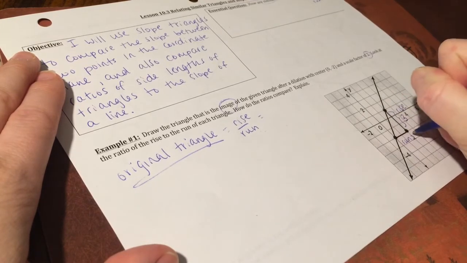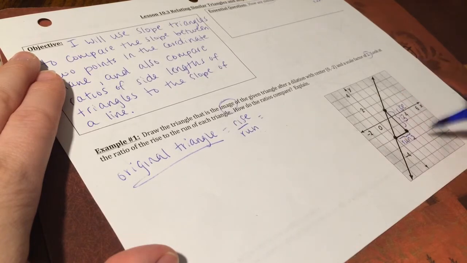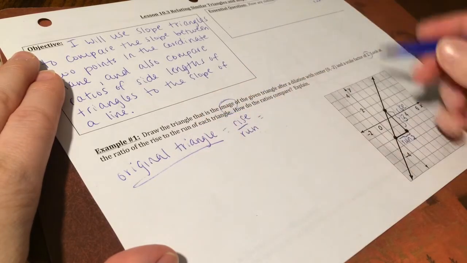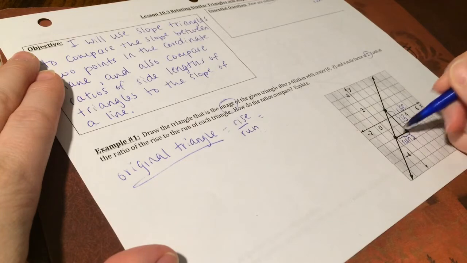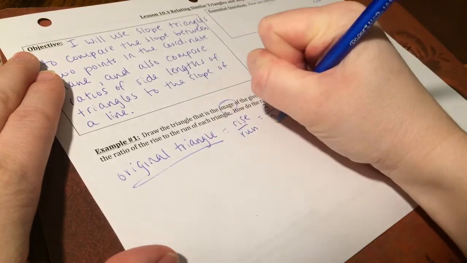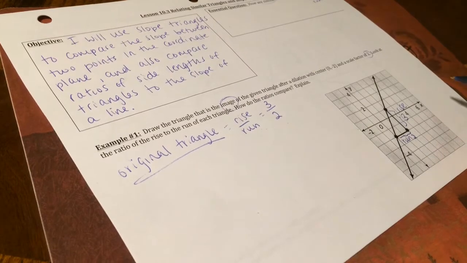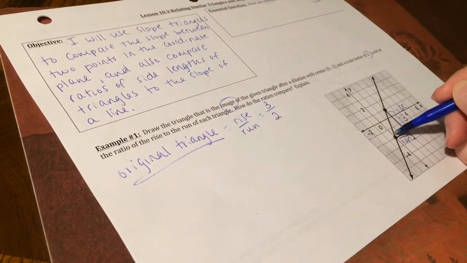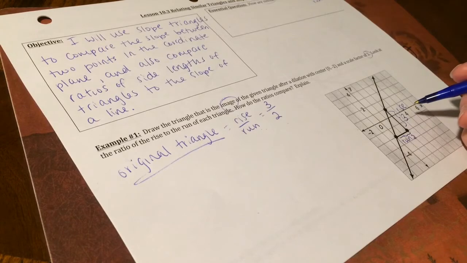So the run is 2. So our original triangle, the rise is 3 and the run is 2, so we have 3 over 2 as the slope of the original triangle. Which means the slope between these 2 points is 3 over 2, because that's the rise over the run.